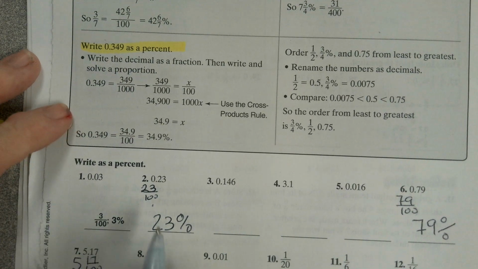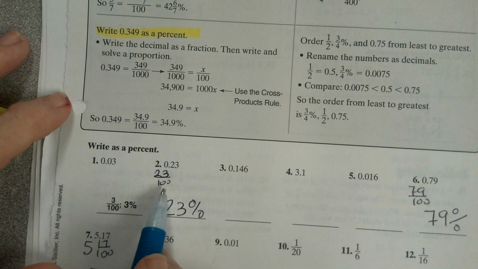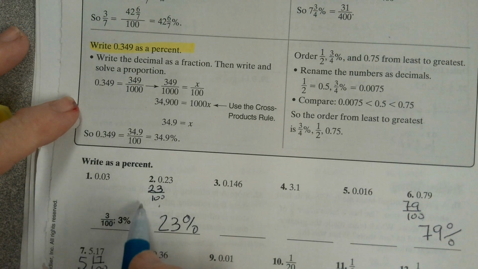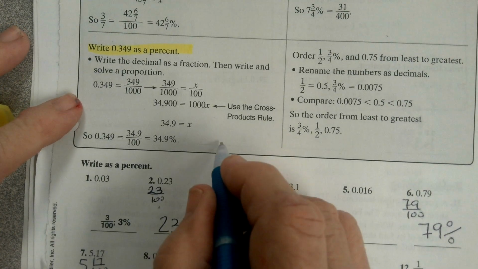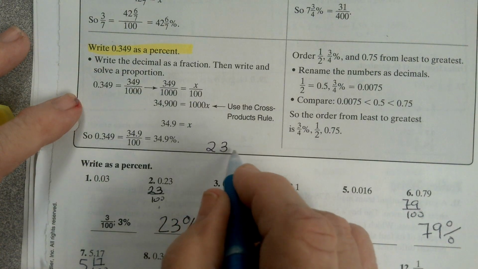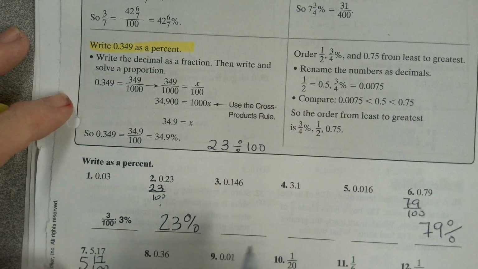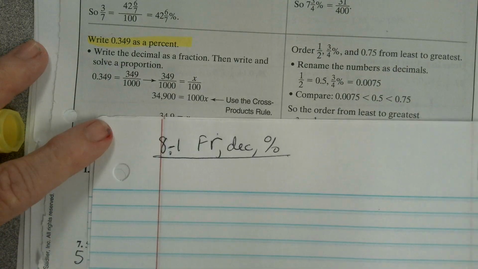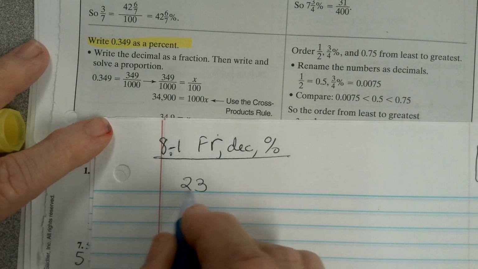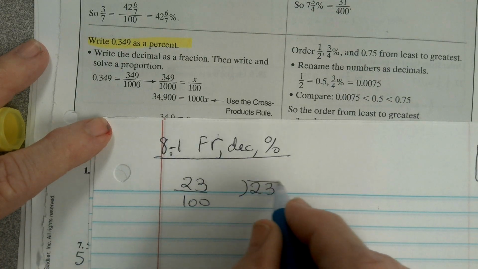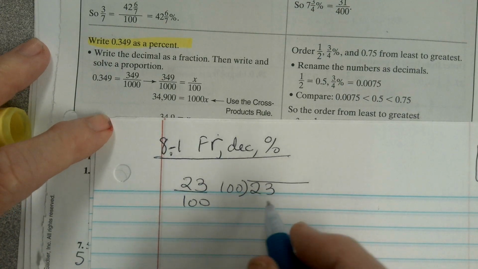Because what you're doing when I have it over 100, so listen carefully. When I have it over 100, what that really means is 23 divided by 100. I'll just put this example right here. If I have 23 over 100, that's like 23 divided by 100.